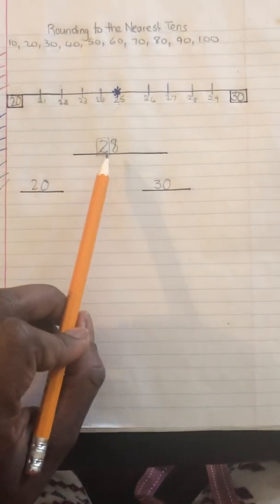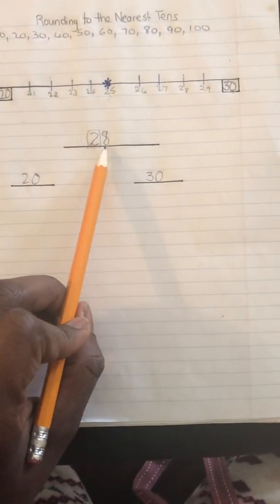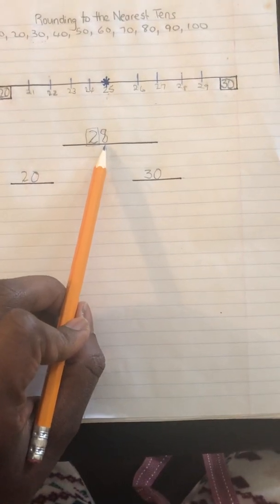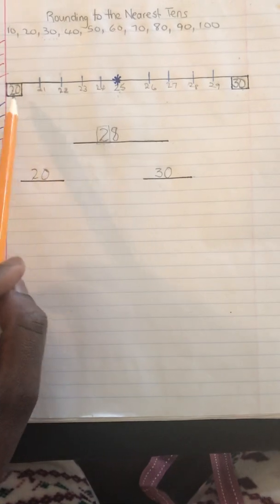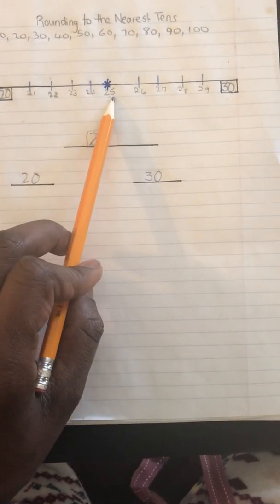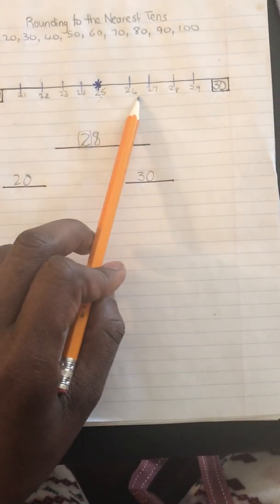So we look here and we have to decide, where does 28 fall on the number line? So you have to find, where is 28? It's definitely not this side. But let me see if it's 25 and above, and you find, oh, there we go. There goes 28. So you can put 28 on the number line like that. Find it there on the number line.